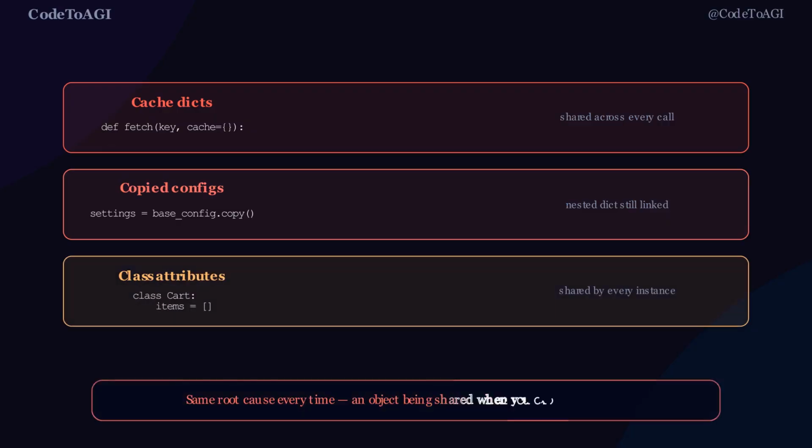3 places this exact bug shows up in real projects. A cache dictionary passed as a default argument, quietly shared across every call. A config copied with .copy, but its nested settings still linked to the original. A class attribute defined as a list, shared by every single instance of that class. Same root cause every time: an object being shared when you expected a copy. The fix is always the same instinct: ask whether this needs to be shallow or deep.